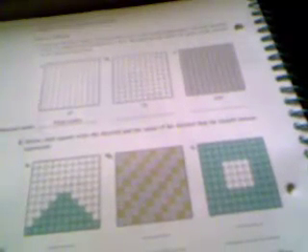Now, sometimes we want to look at regions that are shaded, and we want to determine what fraction or what decimal of those are shaded. Now I know that there are 100 squares that make the total, and so I have 10, 18, 24, 32, so I have 32 hundredths.